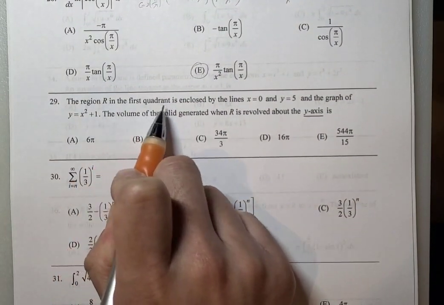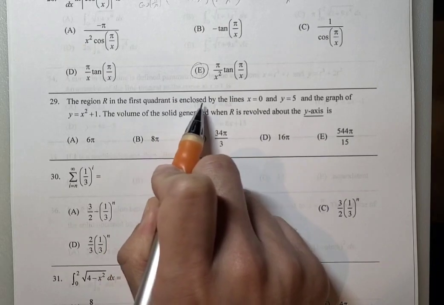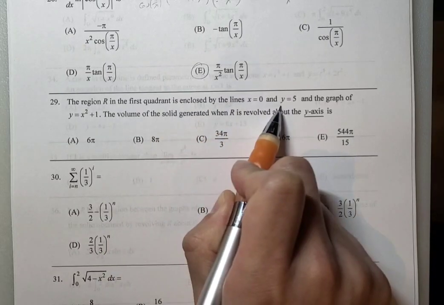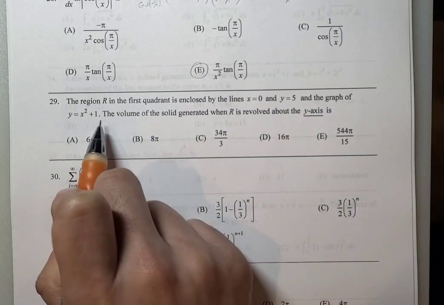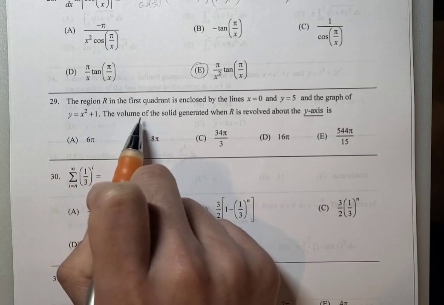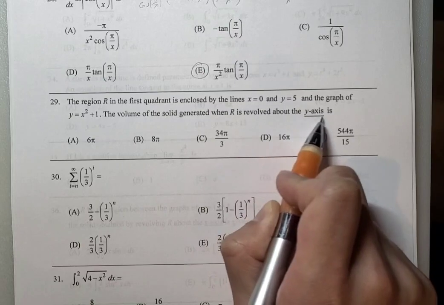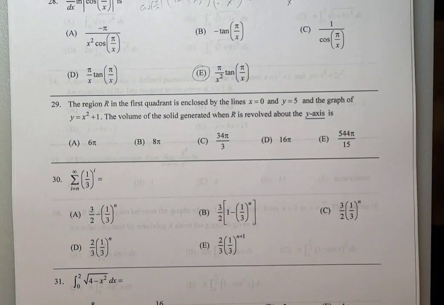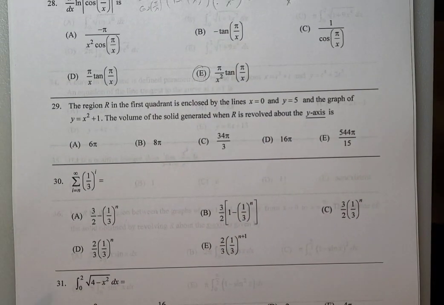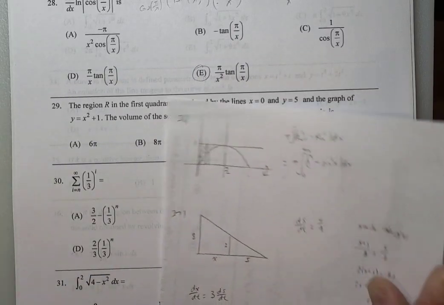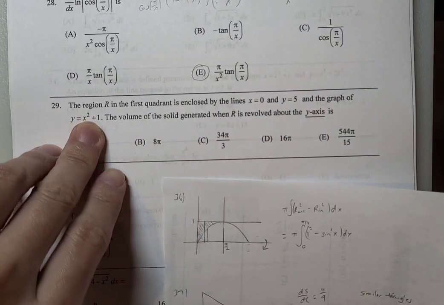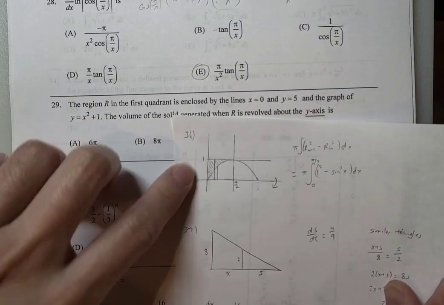Region R is in the first quadrant and is enclosed by the lines x is 0 and y is 5, and the graph of x squared plus 1, this parabola. The volume of the solid generated when R is revolved about the y-axis is, okay, so we know that this is a parabola. Actually, this is not the right problem.